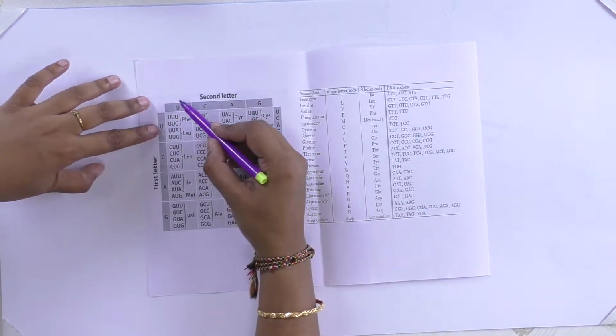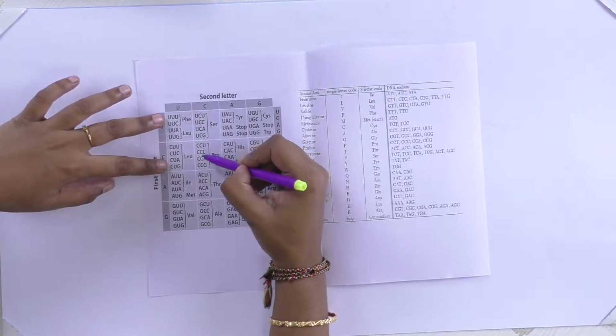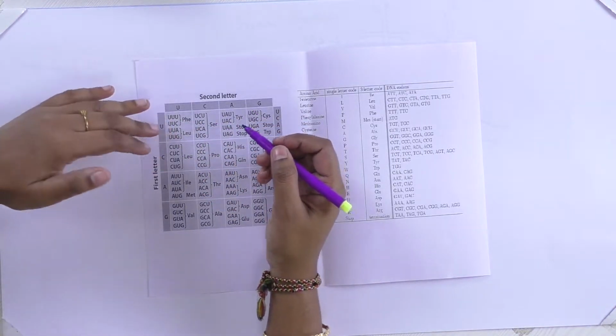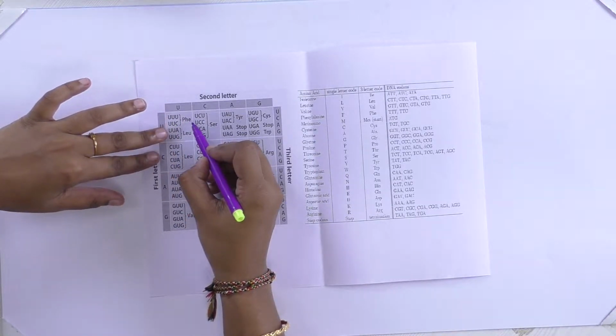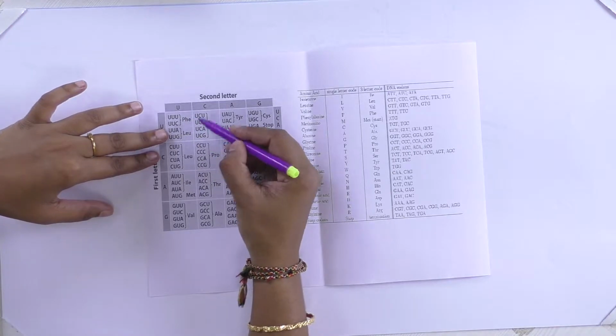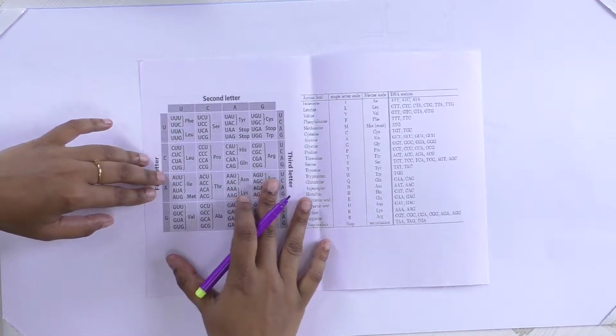Followed by U into U, then you can write the same sequences here: U, C, A, G, U, C, A, G, U, C, A, G. And if you look at it, the first two codons will code for one single amino acid. So different amino acids will be coded by different codons. So this is a very important codon table.